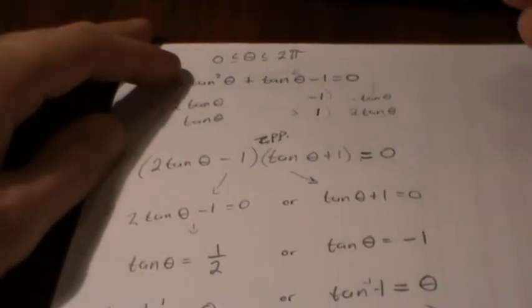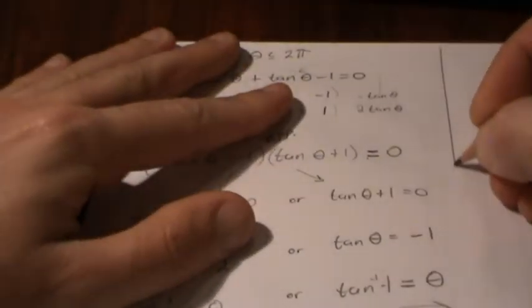That's basically the idea. Let's do one more. We'll do a sine one here: 2 sine squared of 2 theta minus 3. This is one of the more complicated ones.